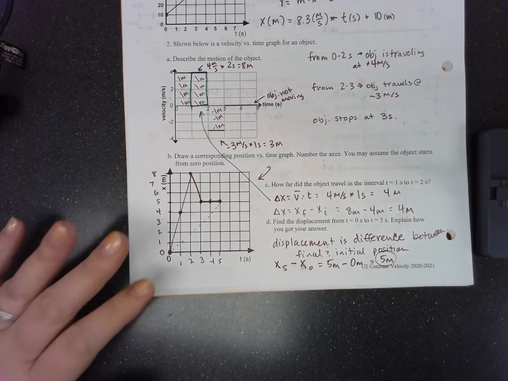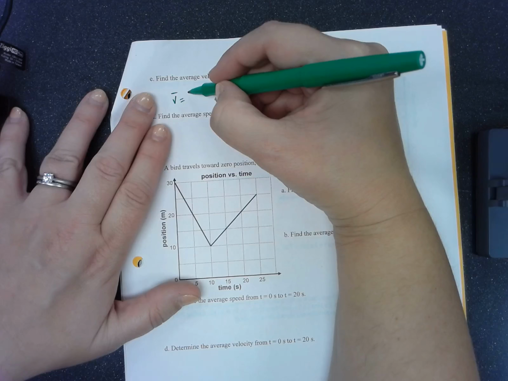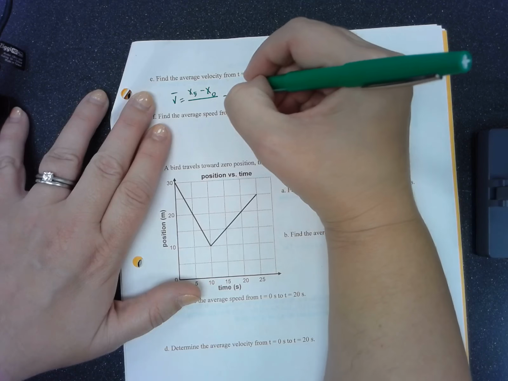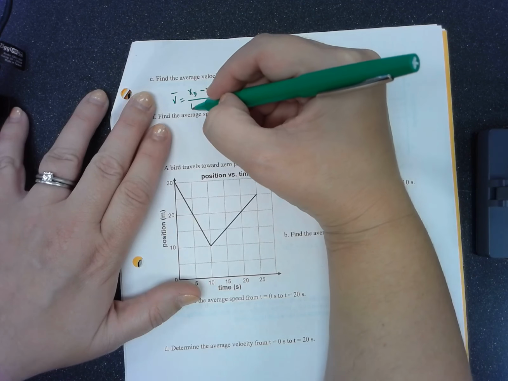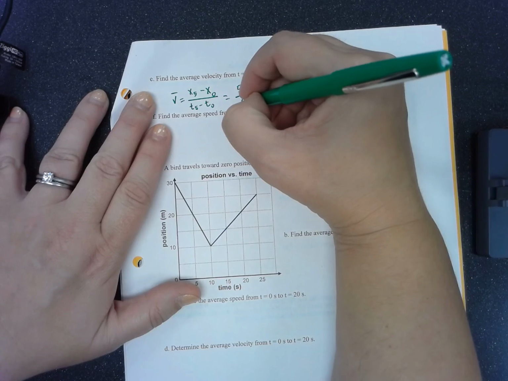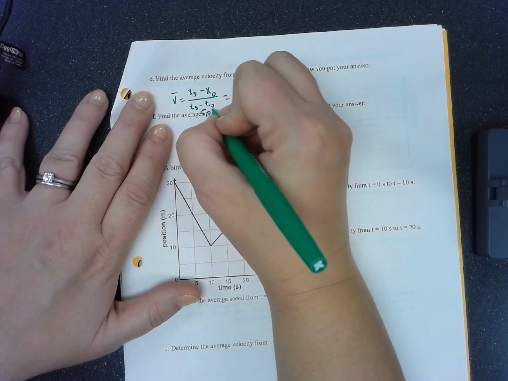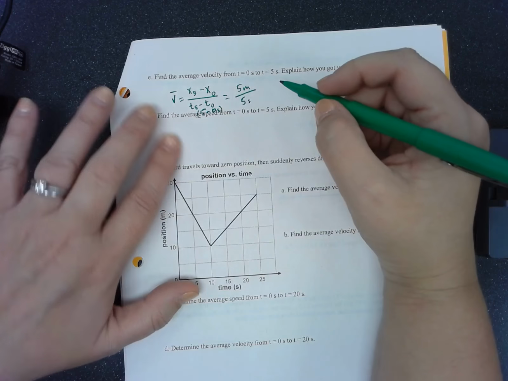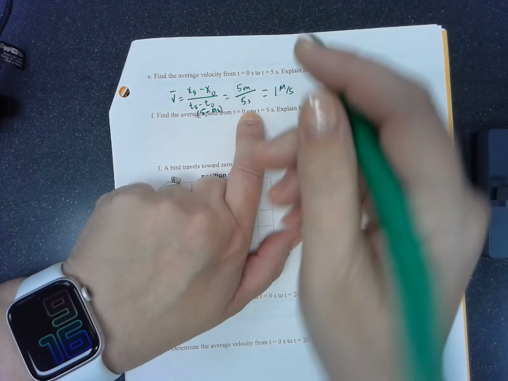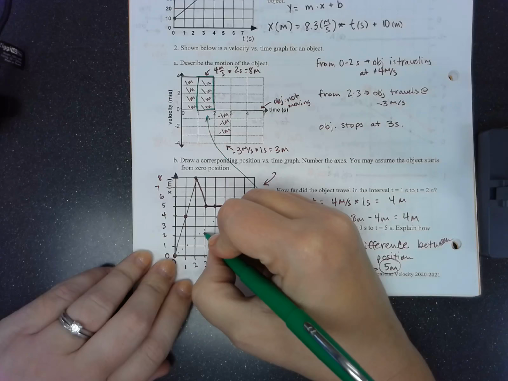So if those are the only things that I care about, I'm going to figure that my average velocity is the position at 5 seconds minus the position at 0 seconds, which we already decided was 5 meters. And then the time at 5 seconds minus the time at 0 seconds, which is going to be 5 seconds, right? So it's going to be 5 minus 0 seconds. So if we've got 5 meters divided by 5 seconds, we're looking at 1 meter per second. So this line here gives us a velocity of 1 meter per second.